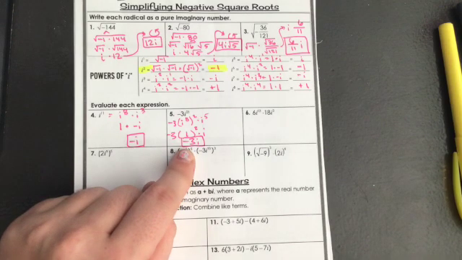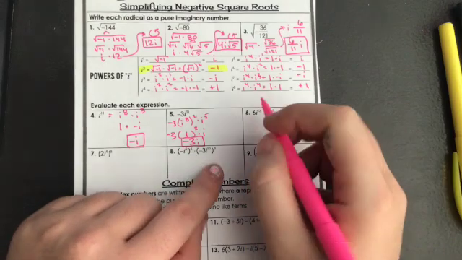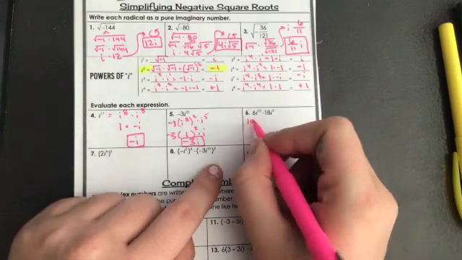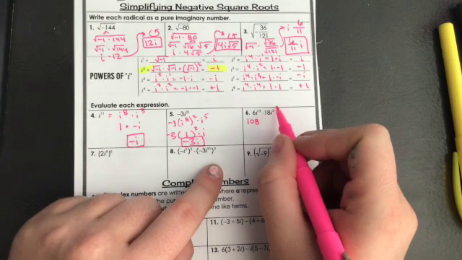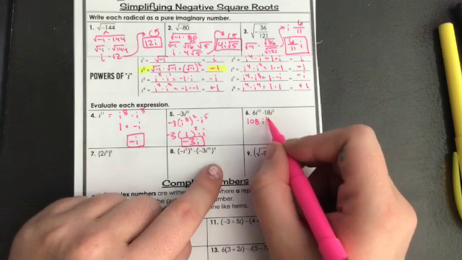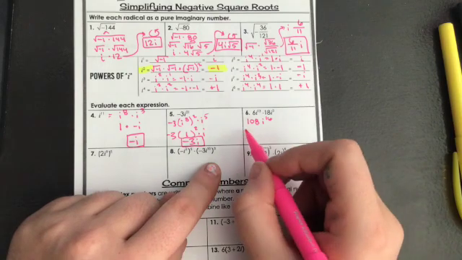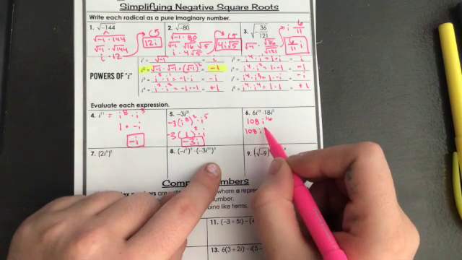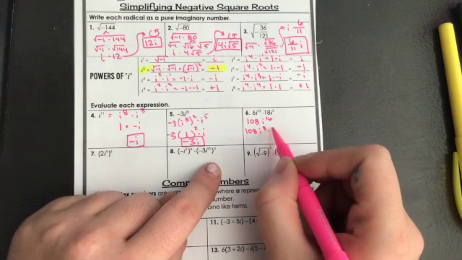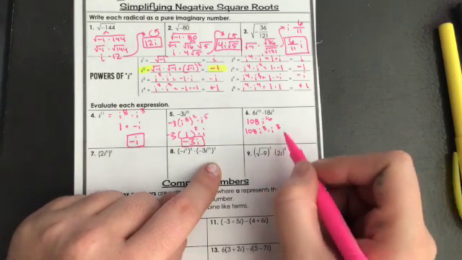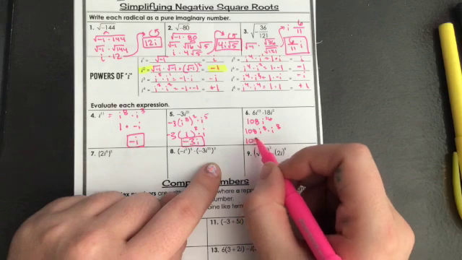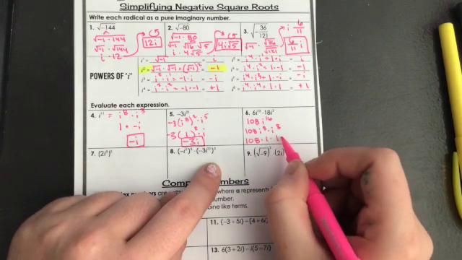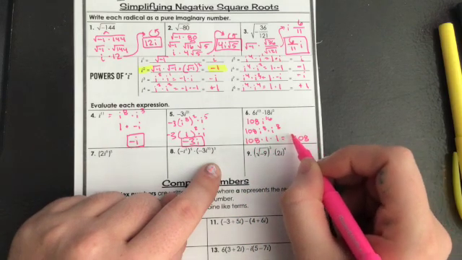Next one. 6 times 18 gives me 108. I to the 13 and I to the 3rd is I to the 16. We can rewrite that as I to the 8th times I to the 8th. I to the 8th is just 1. So right now we've got 108 times 1 times 1 gives me 108.